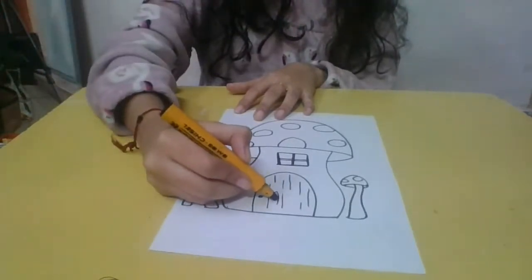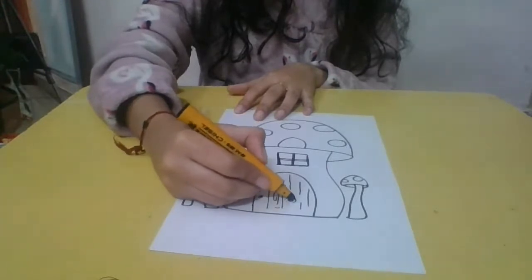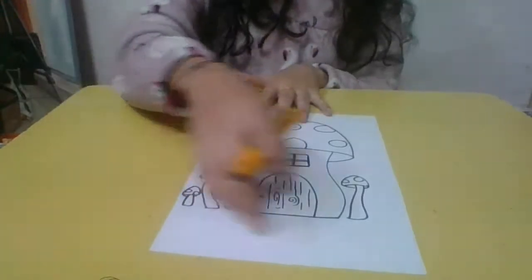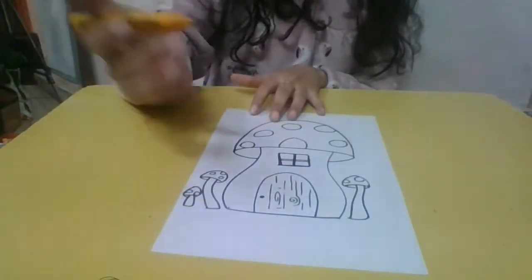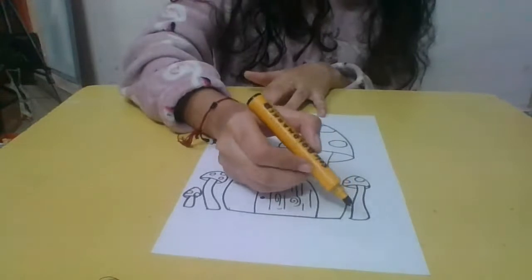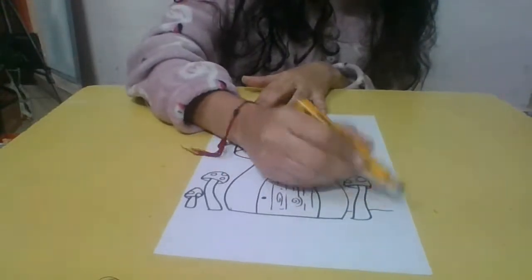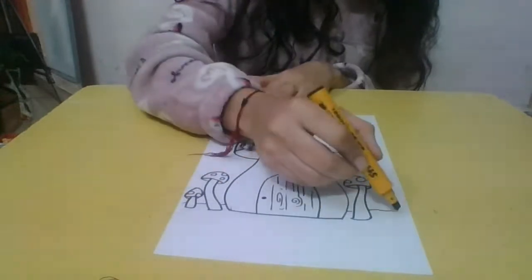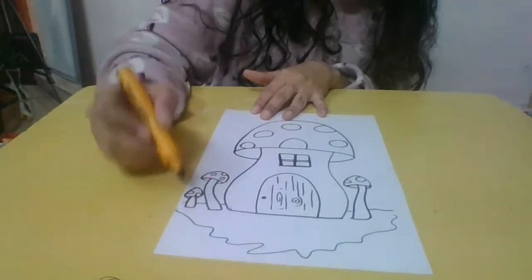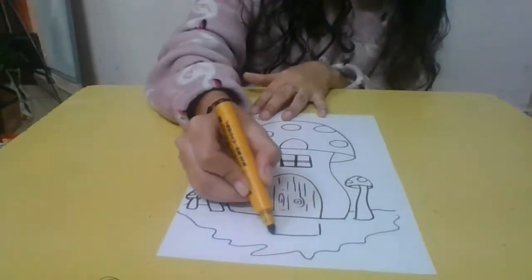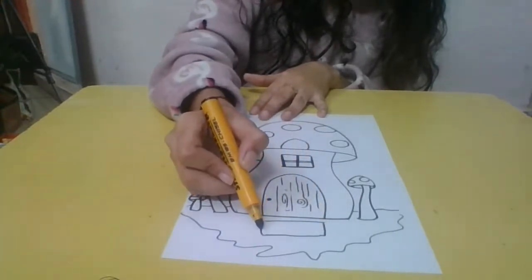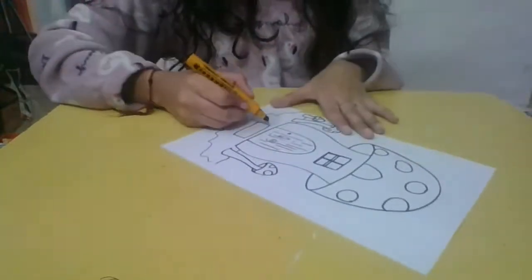I added some texture to the gate. Okay, so the thing that is missing is something like grass or a welcome mat in front of a mushroom house that would enhance its beauty. So what we will do is we'll make a horizon line over here, and then some curves like this. And over here in front of our gate, we'll add a doormat, and we will write welcome over here.